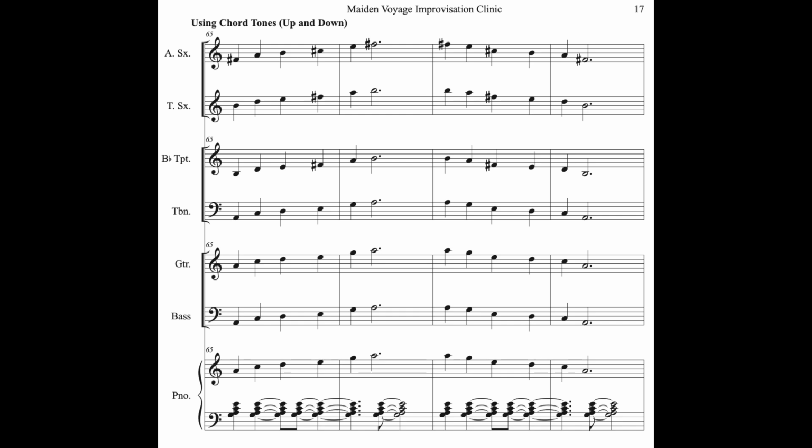Okay, here we have the chord tones going up and then back down.